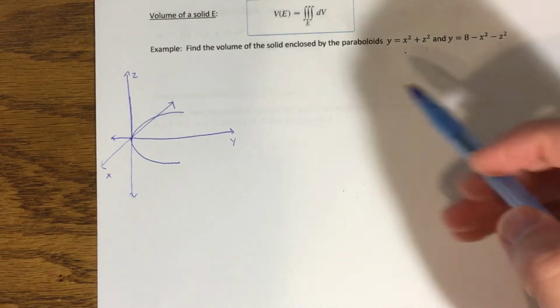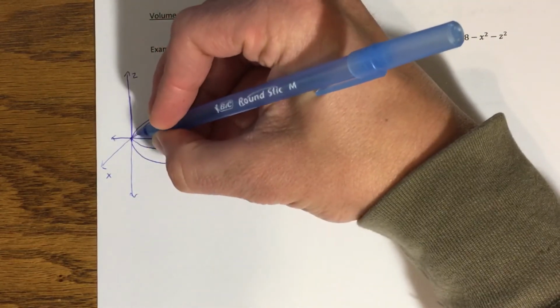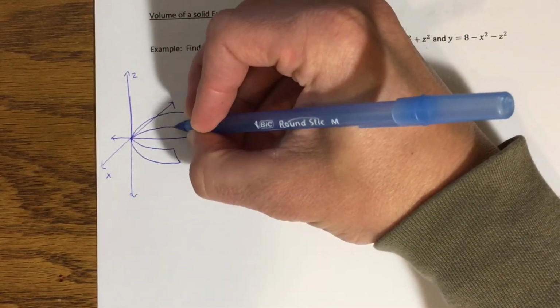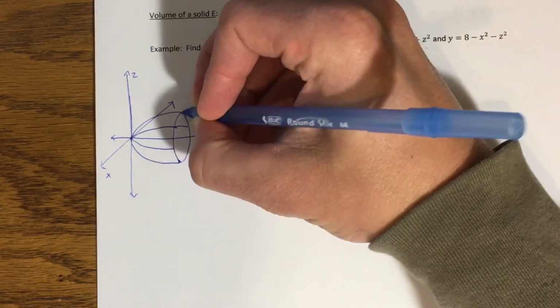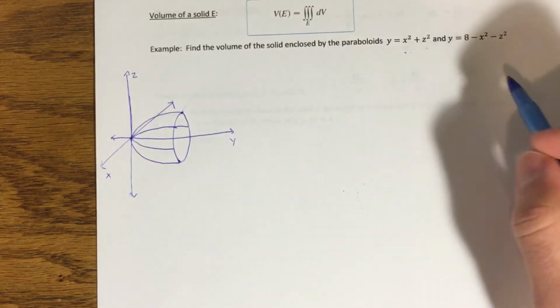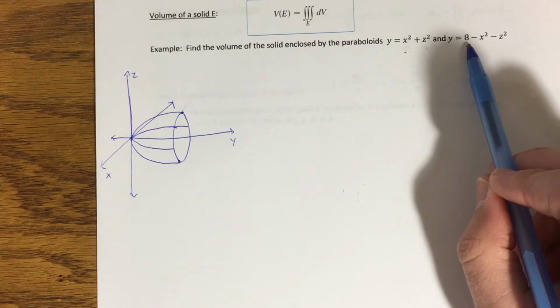I get y equals x squared. It's going to look like a parabola in the xz plane. And so my paraboloid is going to look kind of like this. Okay?